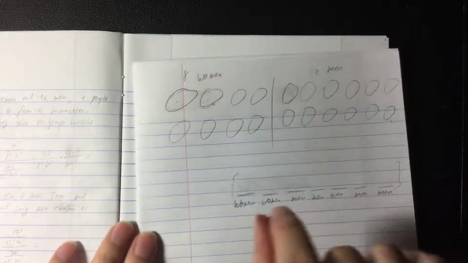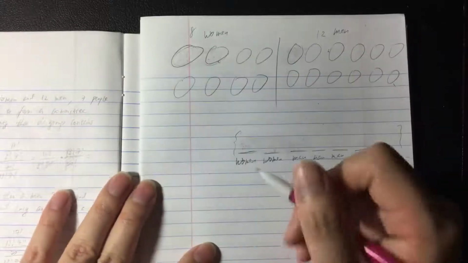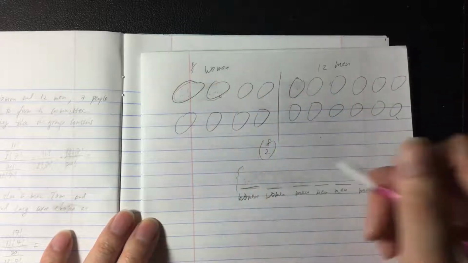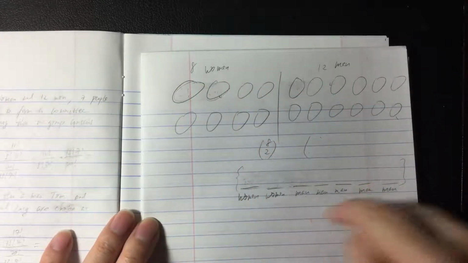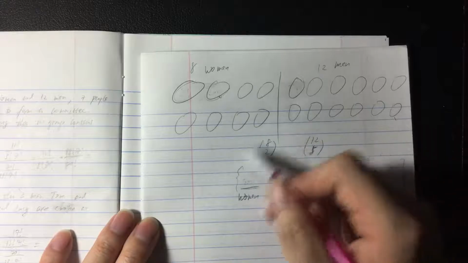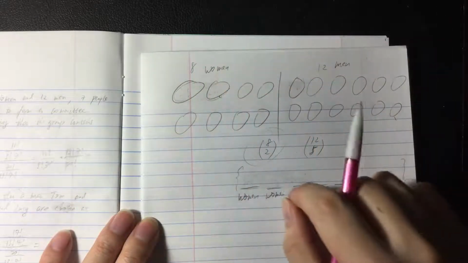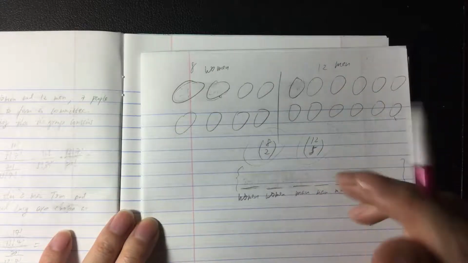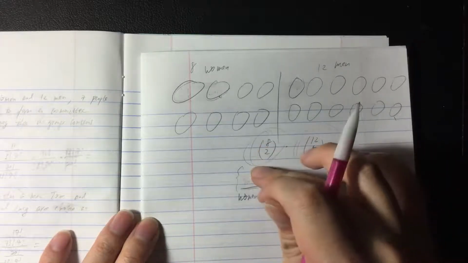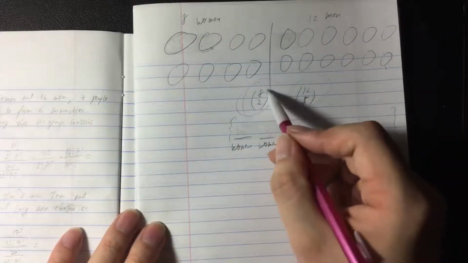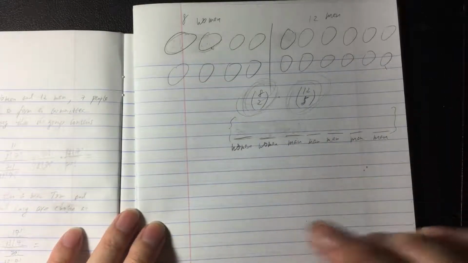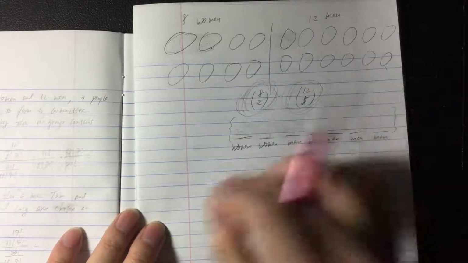In order to pick 2 women, we pick 2 women out of 8. That's 8 choose 2. That's the number of ways to choose 2 women out of 8. Then in order to choose 5 men out of 12, that's 12 choose 5. Since there are this many ways to choose 2 women and this many ways to choose 5 men, by counting principle, together they are this times this many ways to choose both 2 women and 5 men.